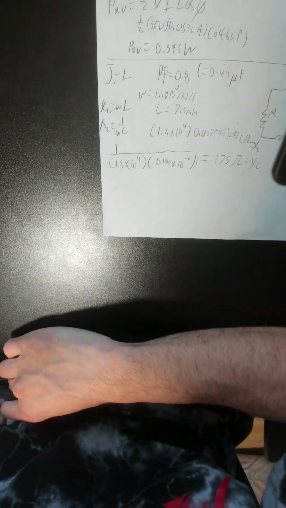And yep, that is for part J: the inductive and capacitive reactance is right here.